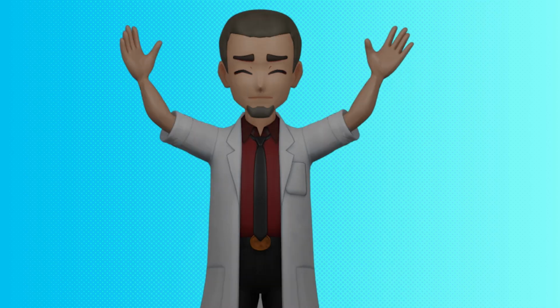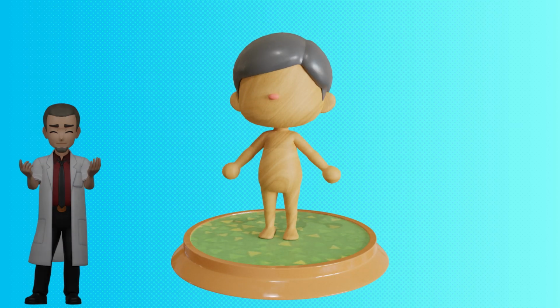Hey everyone! We're going to be making the side part hairstyle from Animal Crossing New Horizons.